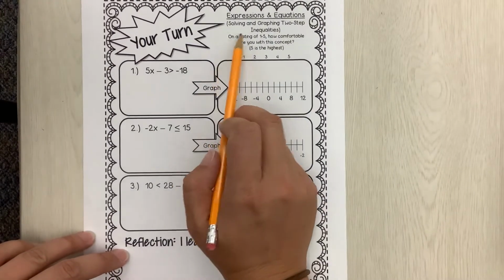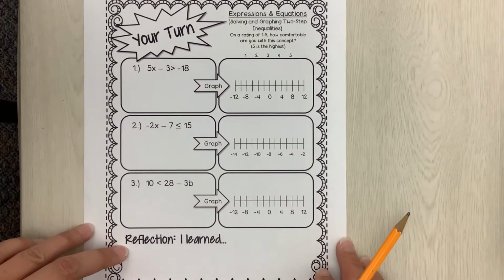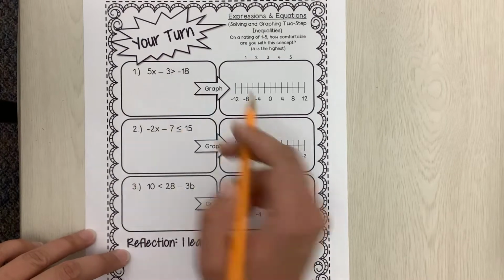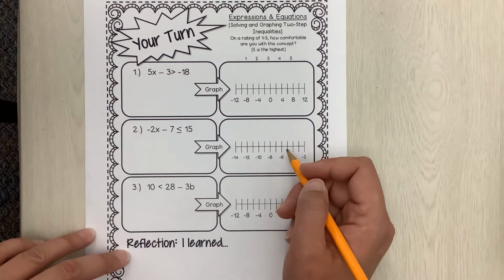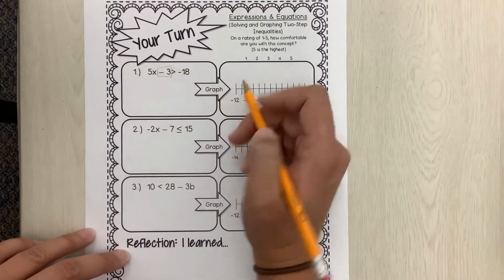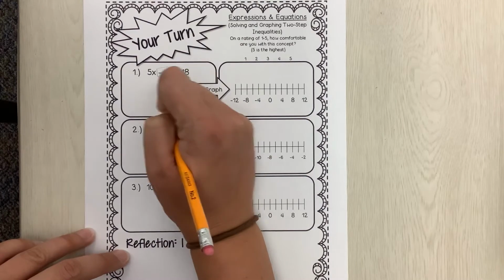Okay, let's go ahead and do our practice problems for solving and graphing two-step inequalities. 5x minus 3 is greater than negative 18. So let's do our two steps. The first one is adding or subtracting. Well, I see a negative 3. I can do a plus 3 to get it to 0.